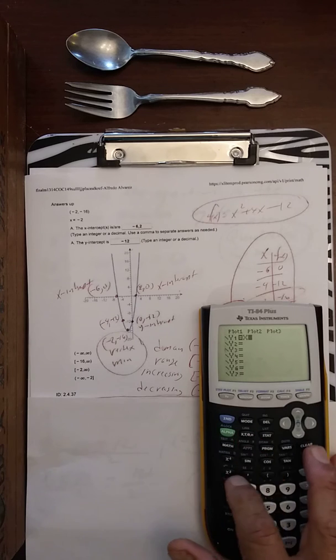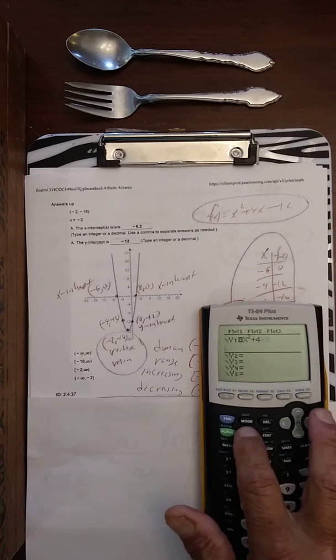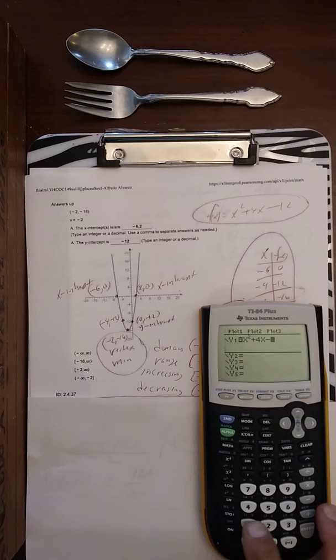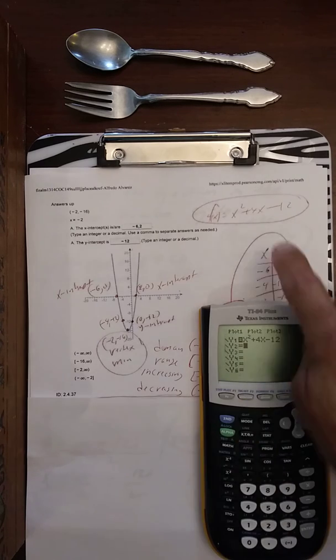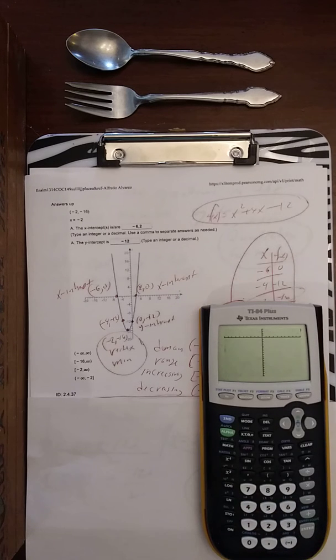So we have x squared plus 4x, big minus sign, 12. Let's see, does that look like it? X squared plus 4x minus 12. Let's hit graph and see what it looks like. Ah, it looks pretty close.